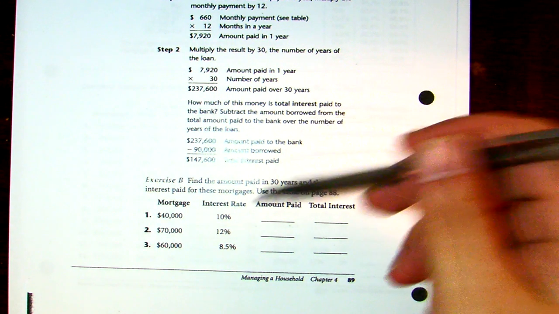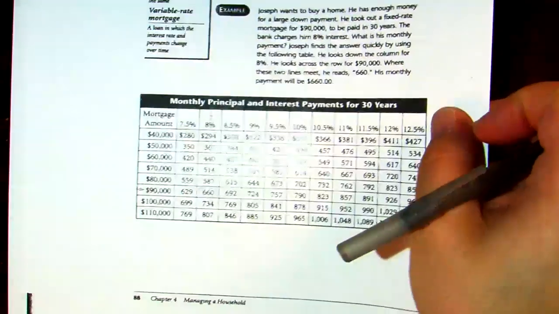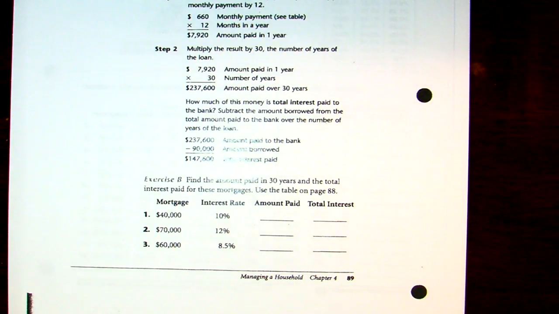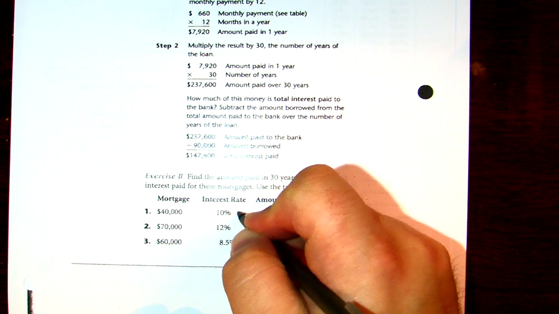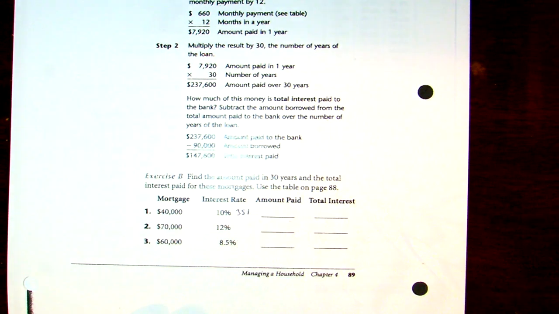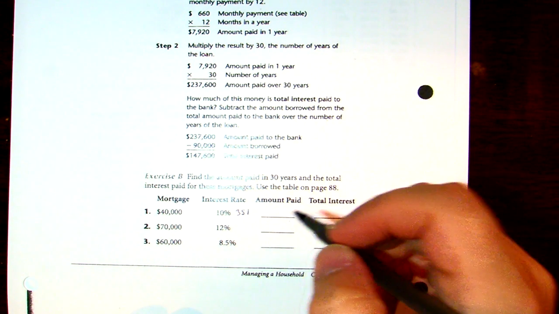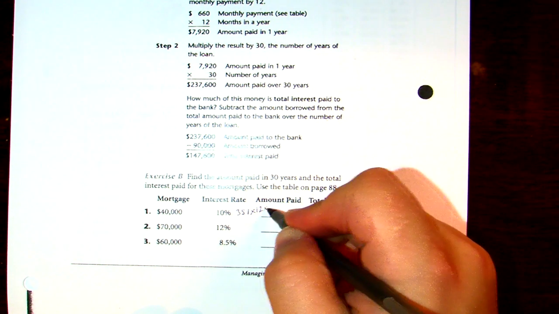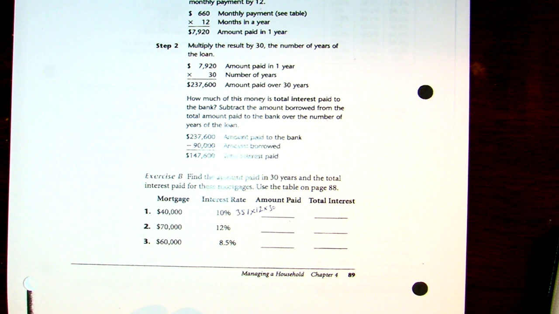So you're going to take the 40,000 at 10% rate. So 40,000 at 10% is $351. And you're going to multiply that by 12, because that would be per year, and then by 30 years. So you're going to take 351, multiply that by 12, so over a year it's going to be 4,212, and then times 30 years, so you're at 126,360.